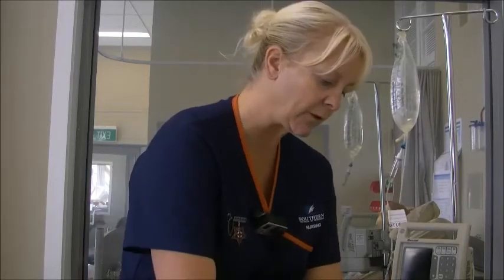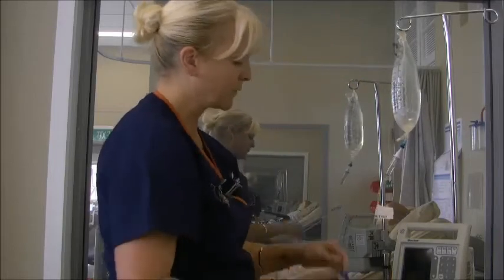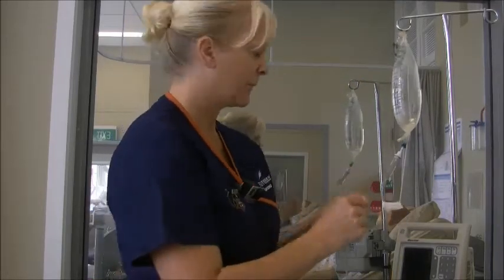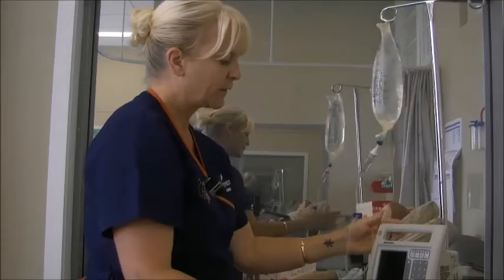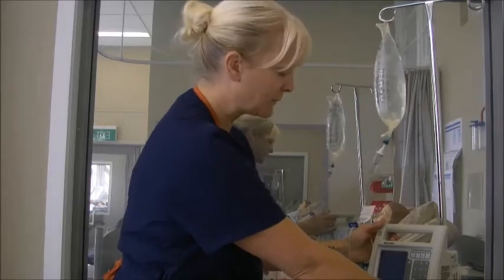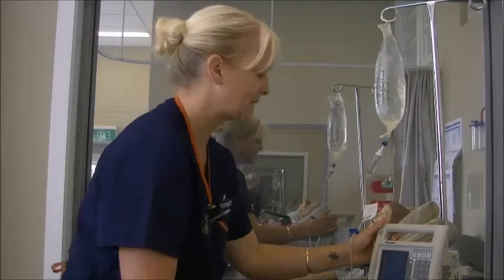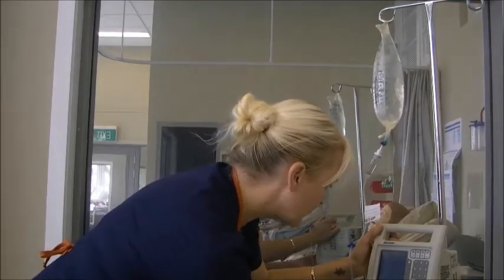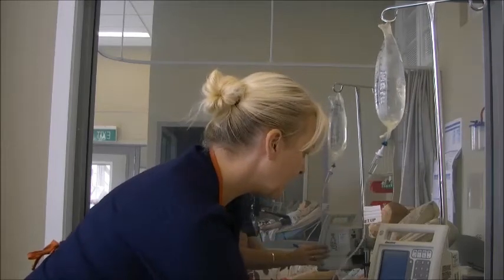So I'm just going to turn those off and make sure that this clamp is off, and then I'm going to connect it to the pump. In the first instance you push the on button, and then it's going to make a loud noise, and what it's telling you there is that it wants you to check the speaker. So you've got to do a speaker test, and then it's going to say, did you hear that?